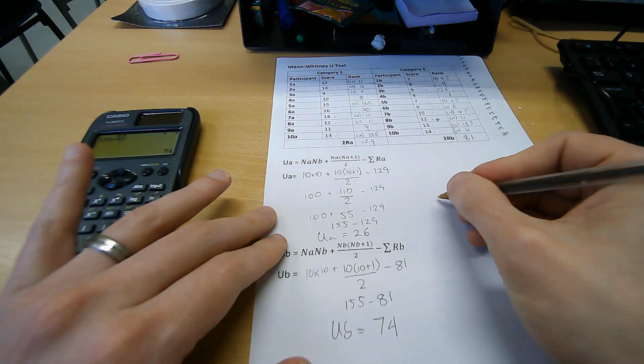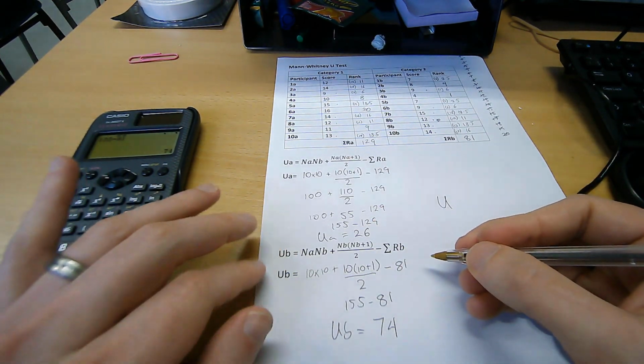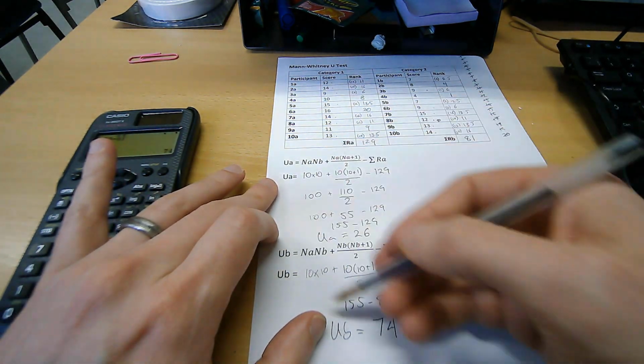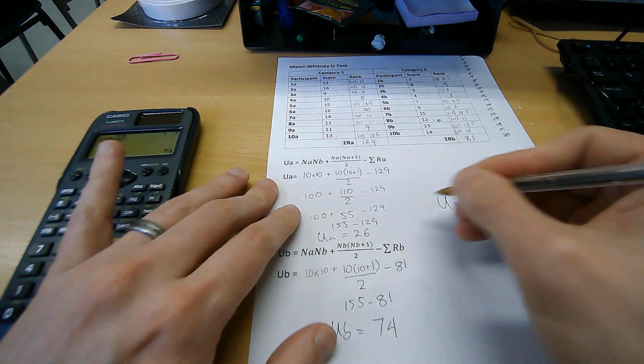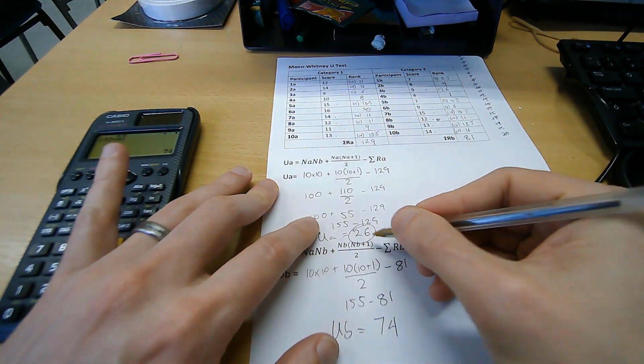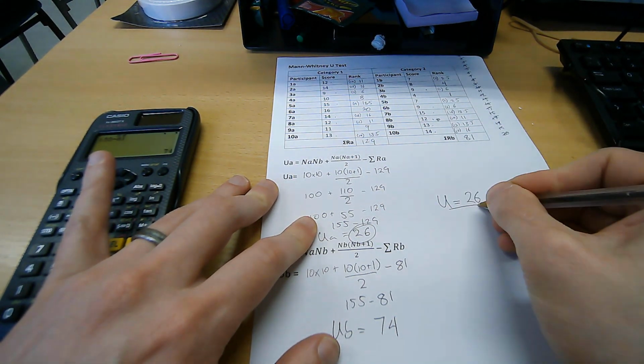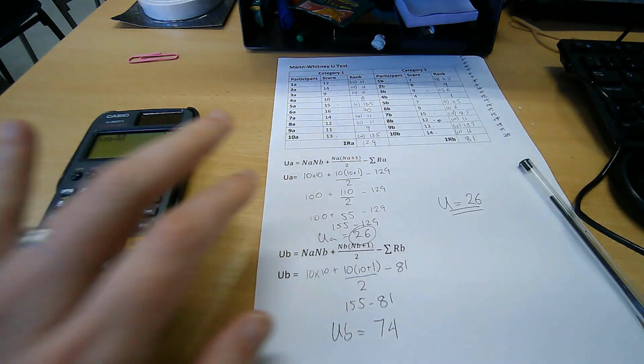So the U number is always the lower of these two numbers, right? Don't forget to actually include that, okay? Because sometimes people do all this work and then they don't actually write what the lower of the two numbers is, which is this one, isn't it? 26 is lower than 74. Even I can do that. So U equals 26. Hope this was helpful.